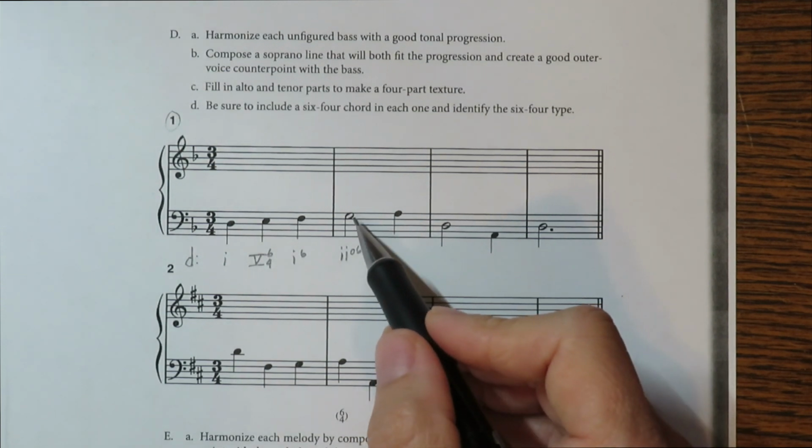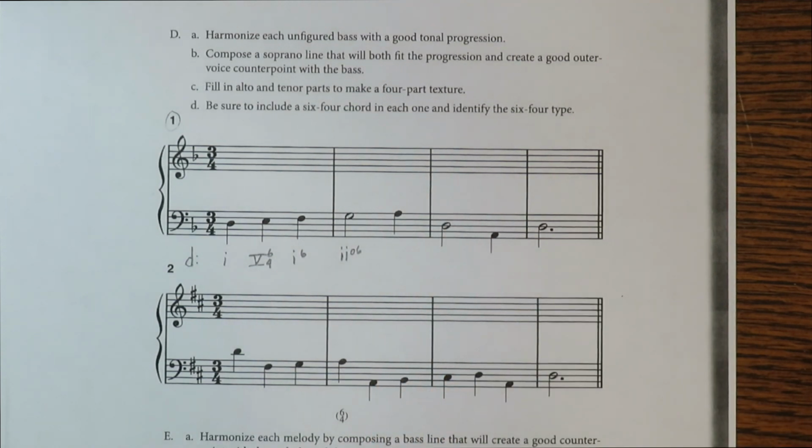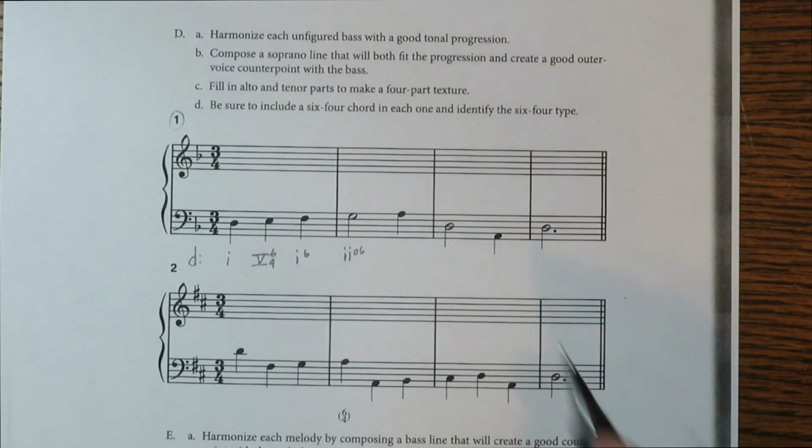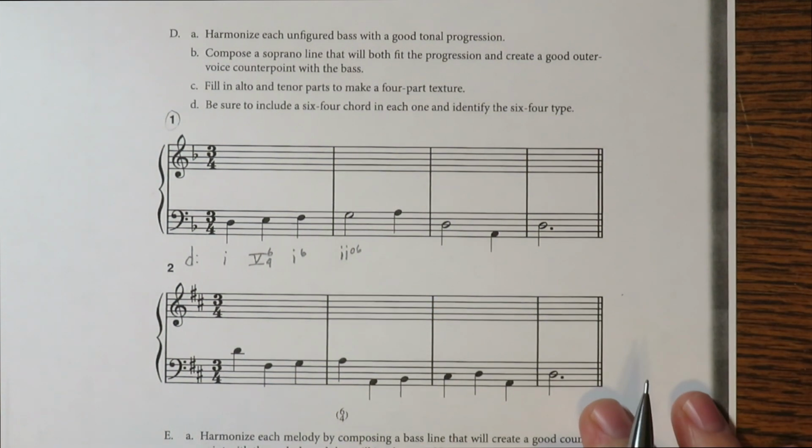And it was also kind of difficult with the 2 chord because of the B flat going to a C sharp. B flat to C sharp is an augmented second.